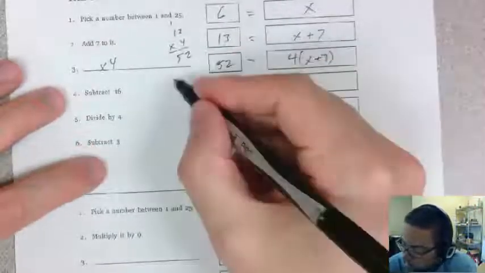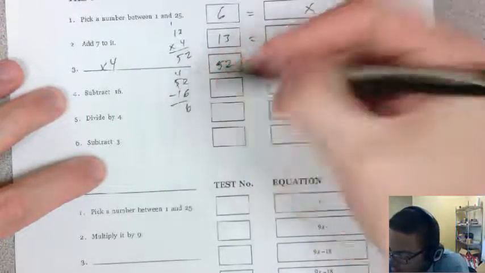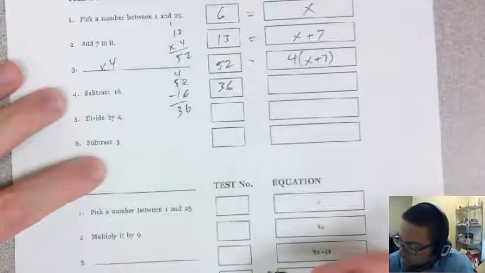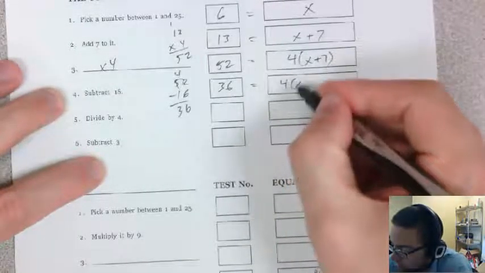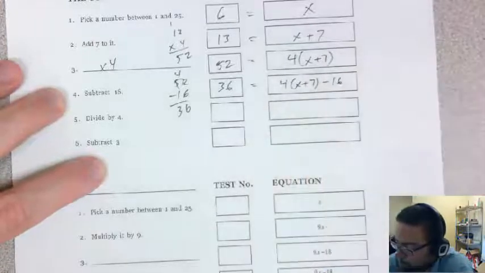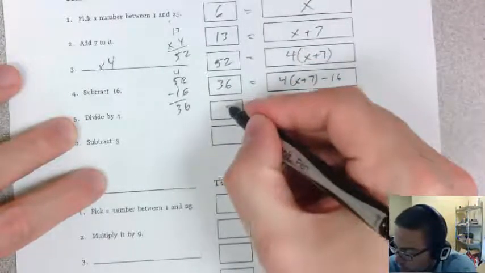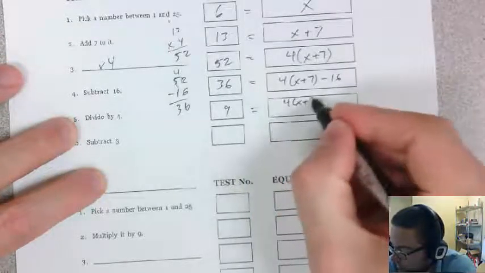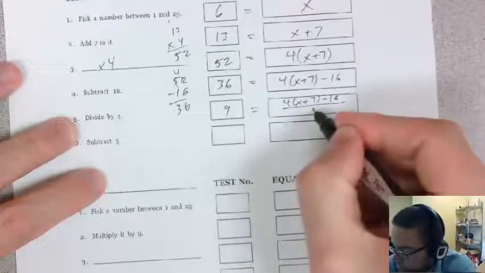Now I'm going to subtract 16, so 52 minus 16 is, borrow a 10, and that's 12 minus 6 is 6, and 4 minus 1 is 3. So I get 36. And I'm taking this whole expression and I'm taking away 16. Alright, now I divide by 4, so 36 divided by 4 would be 9. And I divide this whole thing by 4. And I could use the division bar because the division bar is a group.